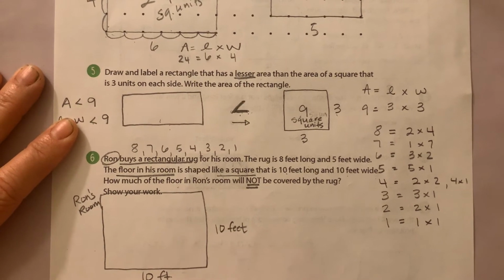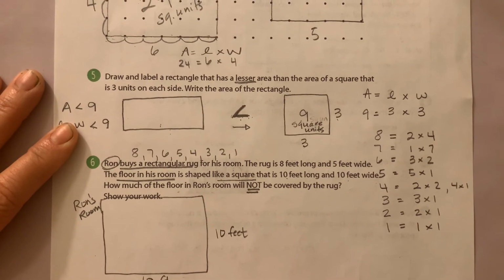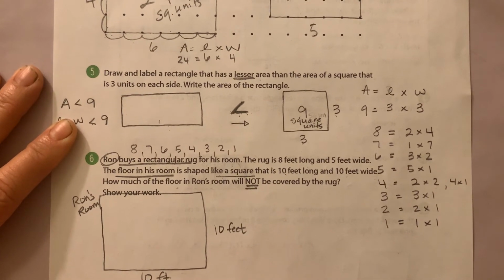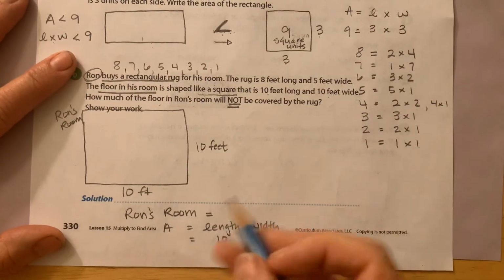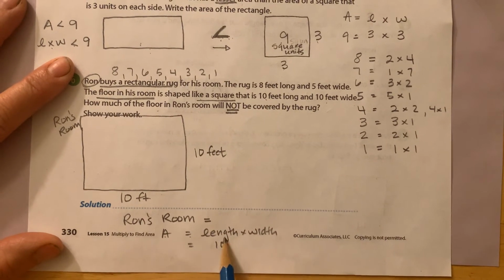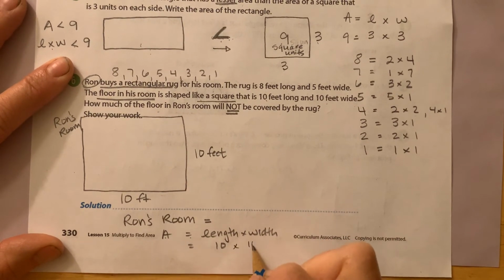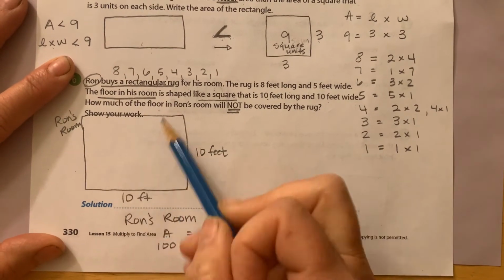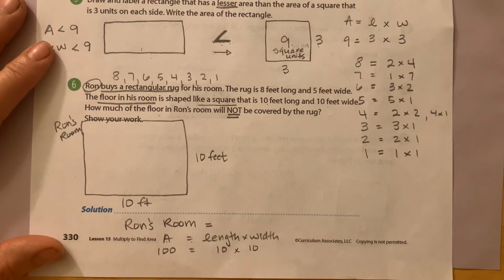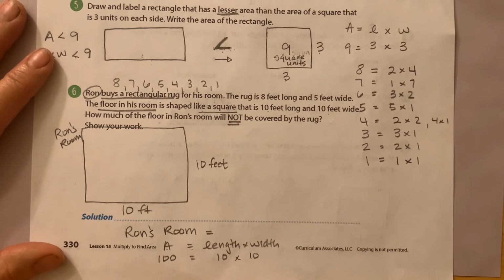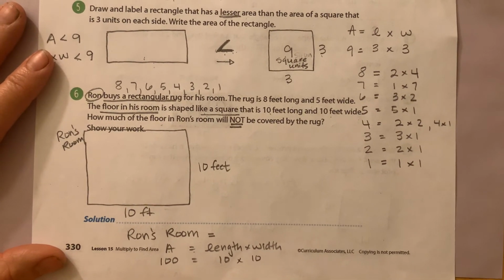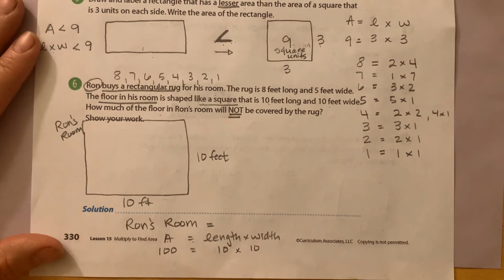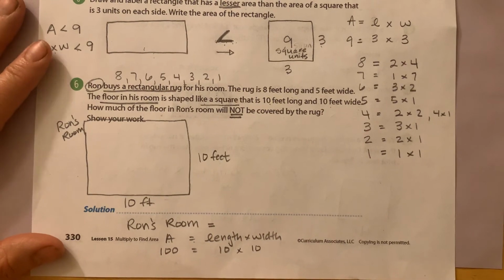Remember, area equals length times width. So it is 10 feet. Oh, sorry, you can't see it. Now you can see it. I wrote area is length times width. So 10 times 10, it is 100. So this whole area is 100. But is he making a rug, or is he buying a rug that's the same as his room? No. Now, is the rug that he's buying larger or smaller than his room? It is smaller.